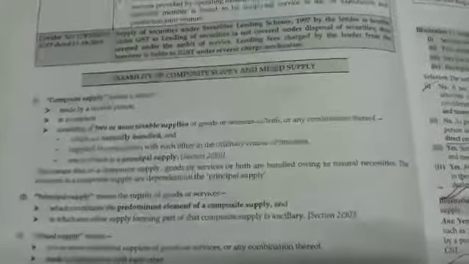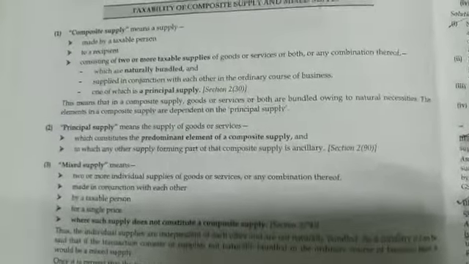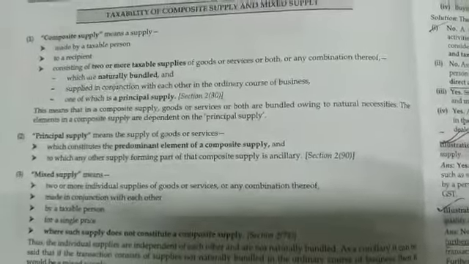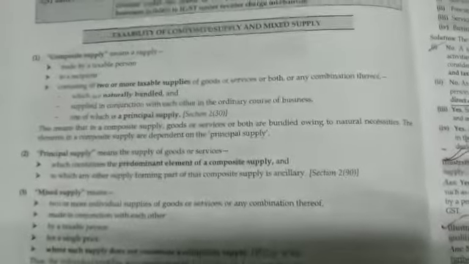Now, in that case, it has been stated in the GST Act 2017 that the rate of tax for that goods or services which is higher as compared to the others may be taken as the basis.